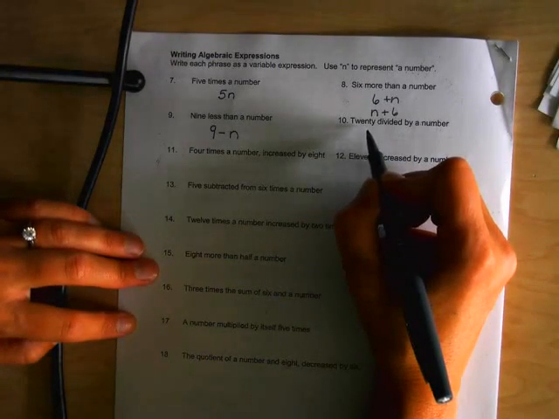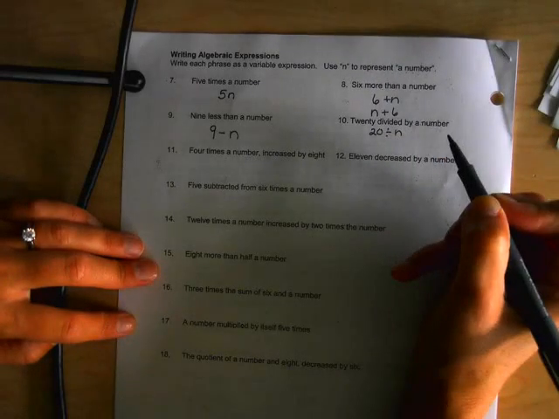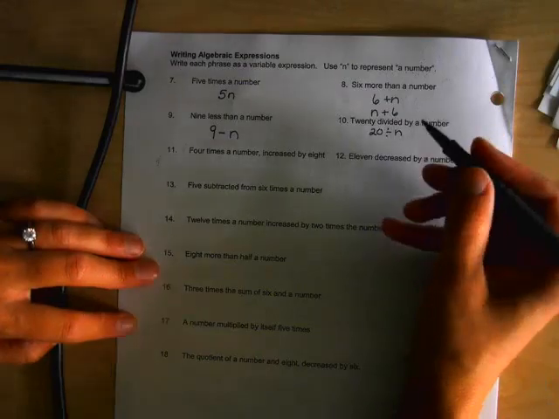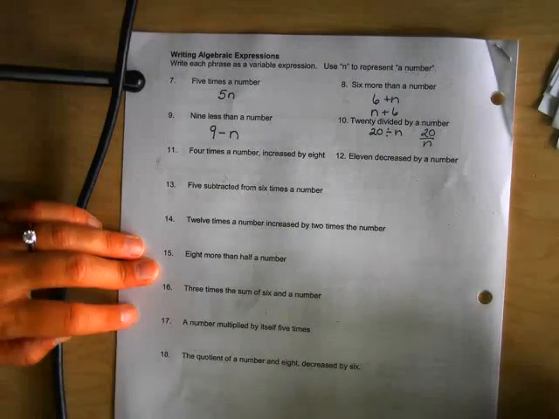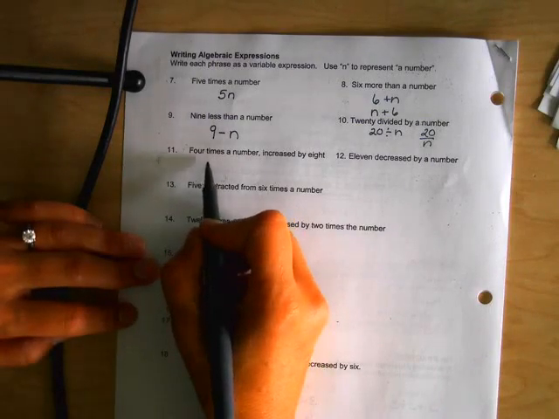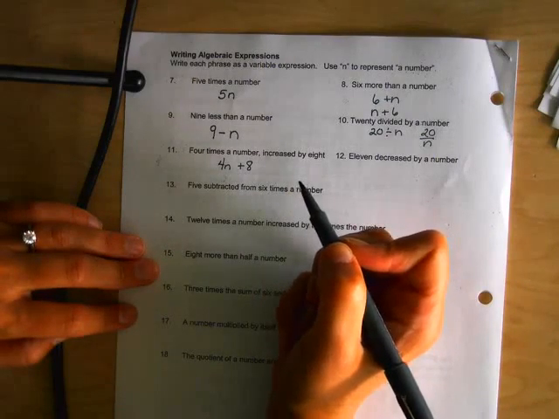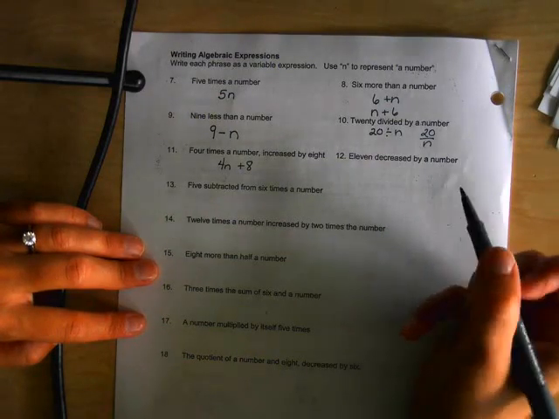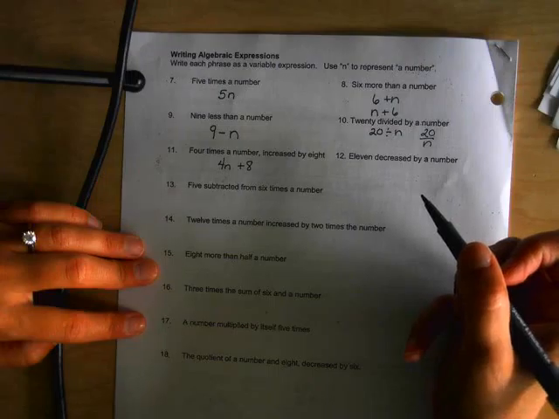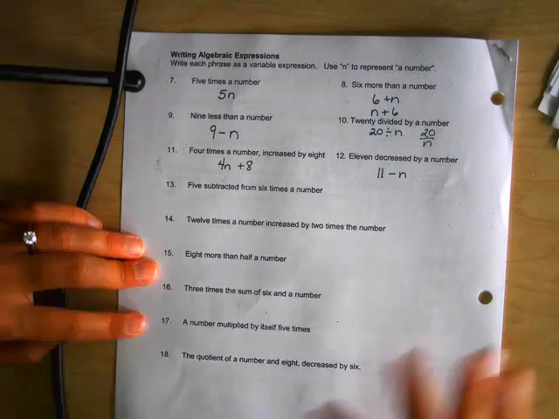All right, 20 divided by a number. So there's a couple ways you can write this. You could write it like this. That's lovely. Or how else can you write it? 20 over n. Yeah, you can write it as a fraction with the numerator and denominator. For number 11, 4 times a number, and that's increased by 8. 11, decreased by a number. Making sure that one's correct. Yeah, that's good. Decreased by and less than are both the same thing, means subtraction.